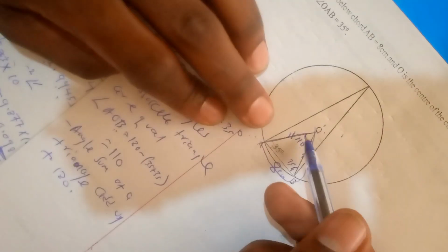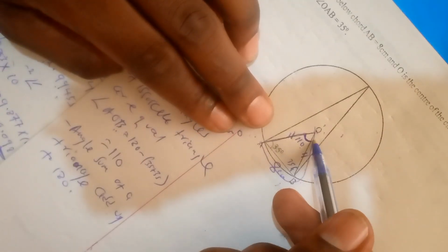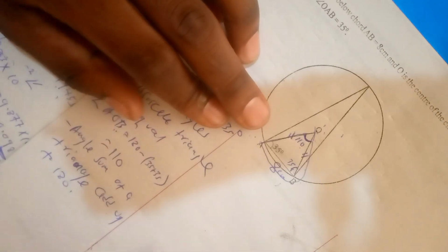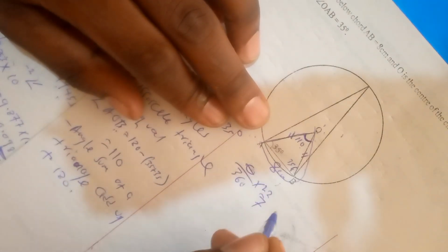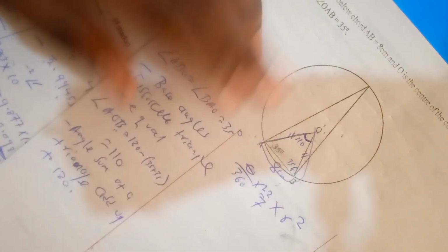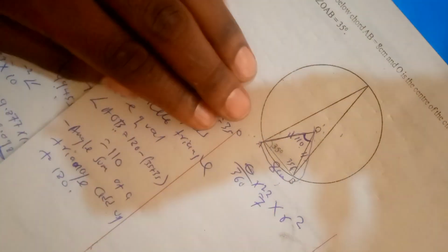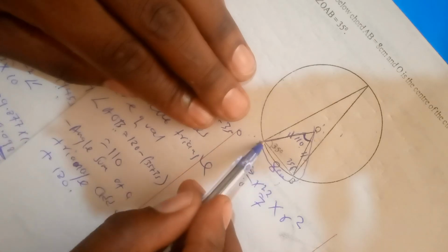So what we get to know here is one thing. If we are to find the area of this minor sector, it is always theta over 360 times 22 over 7 times r squared. Radius is what we don't know. The only side which we were given is here.